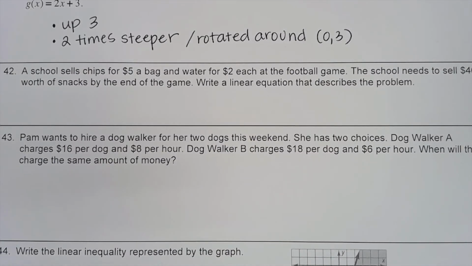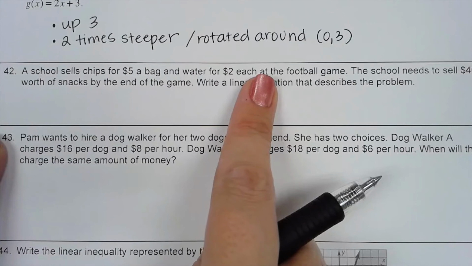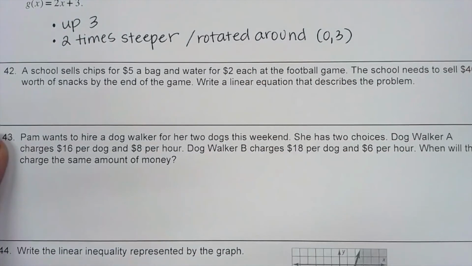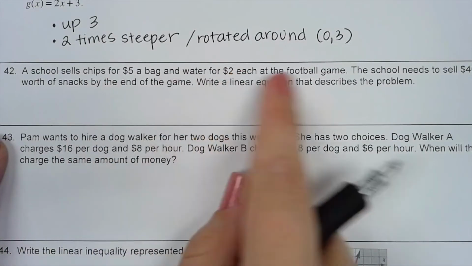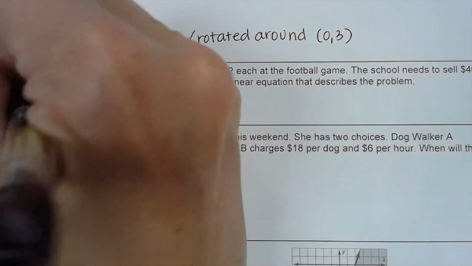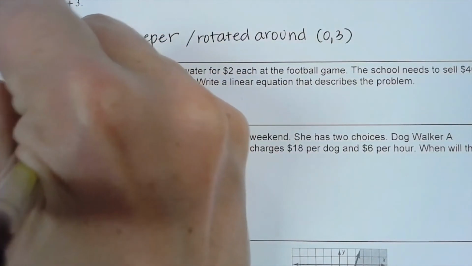It says the school needs to sell $46 worth of snacks by the end of the game. Write a linear equation that describes the problem. So you could use x and y for this problem if you wanted to. You could use C for chips and you could use W for water. No matter what you do, just define your variables.